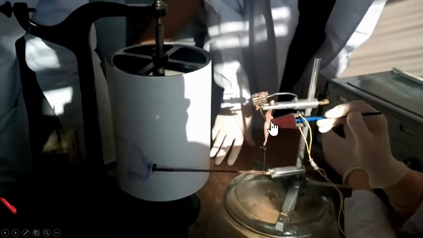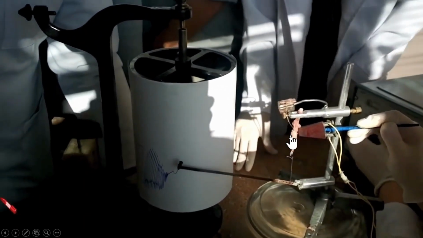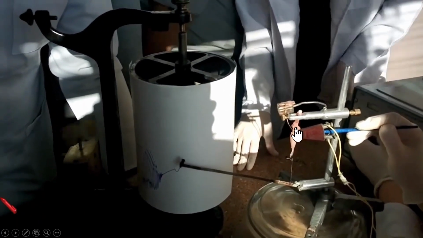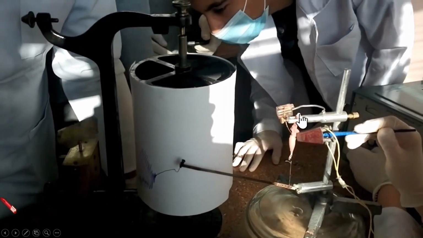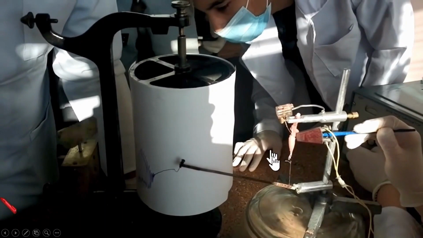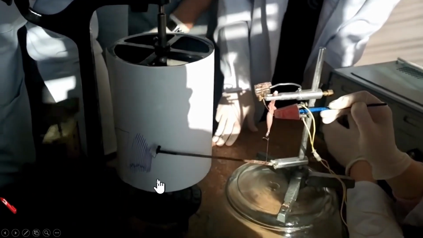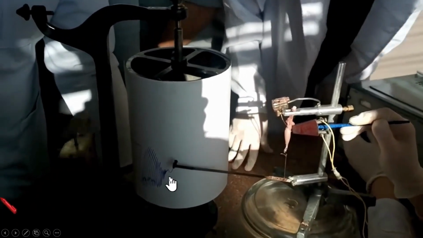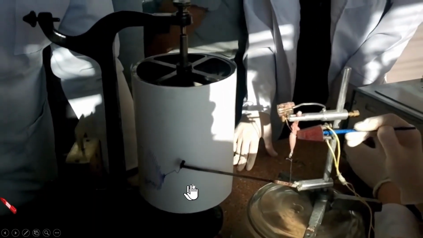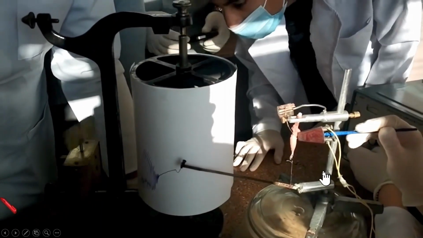So we can say that this is the muscle that is mounted. Here it is not mounted on that board, but on the stand itself. Anyway, we can see clearly the movement of that needle, and the way it marks the muscle twitch.